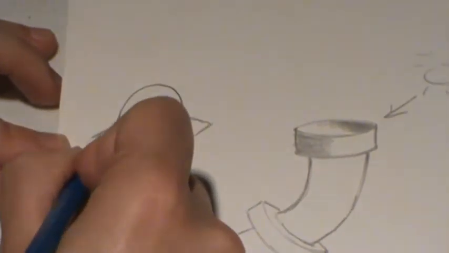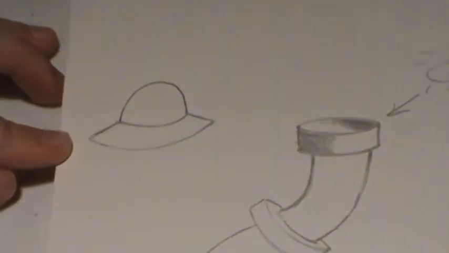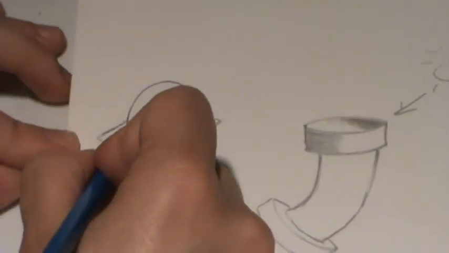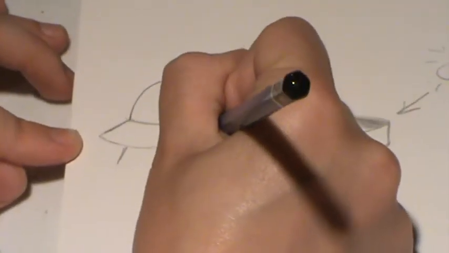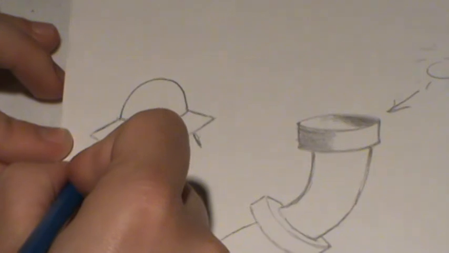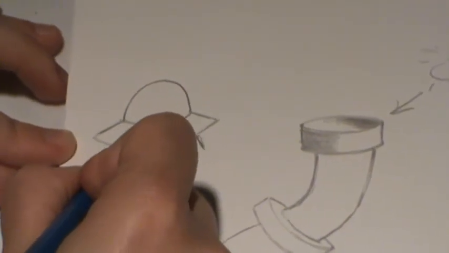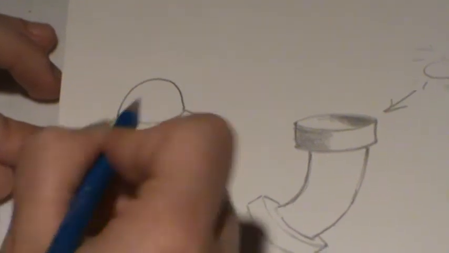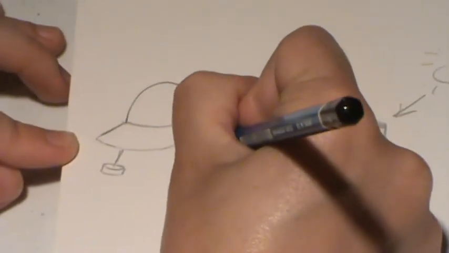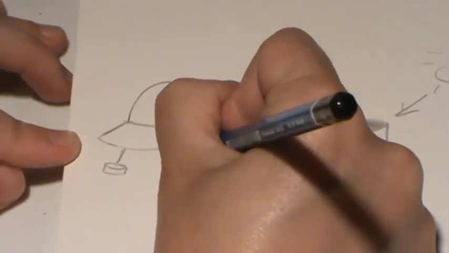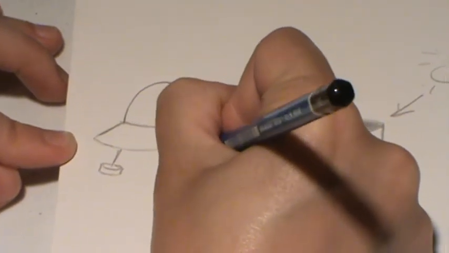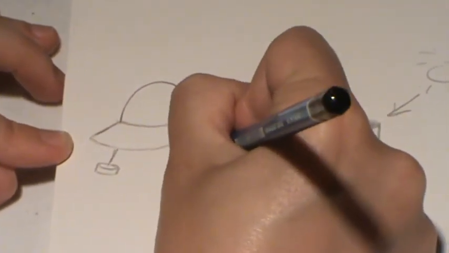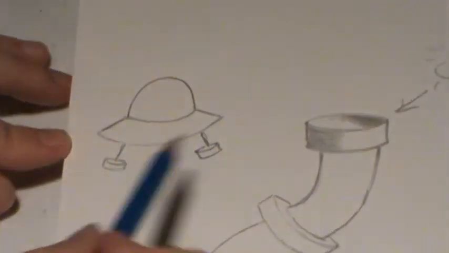Again, slightly curved line to make the bottom of the ship. And last but not least, their little landing feet, which you could even make them be cylinders to land on down here. Again, yes, making the dots, making your perfect cylinder every time you do.